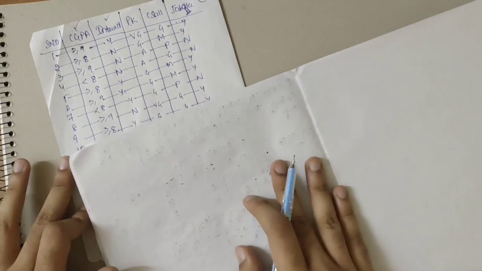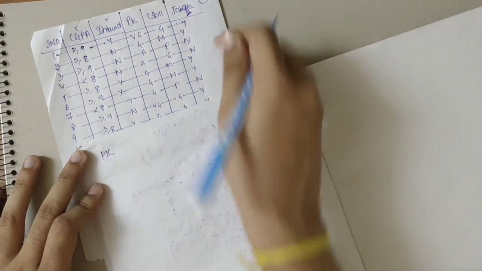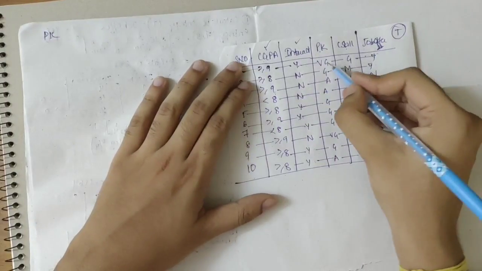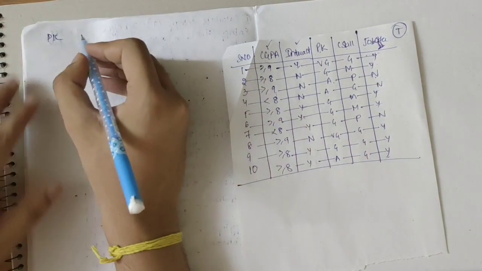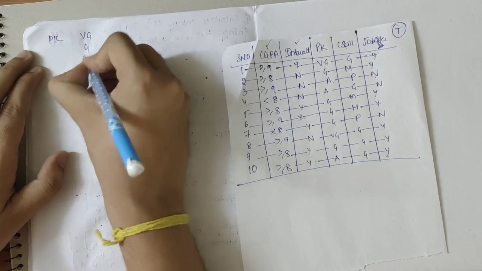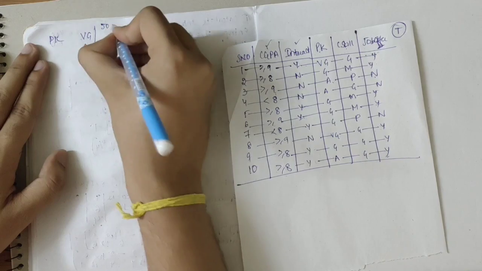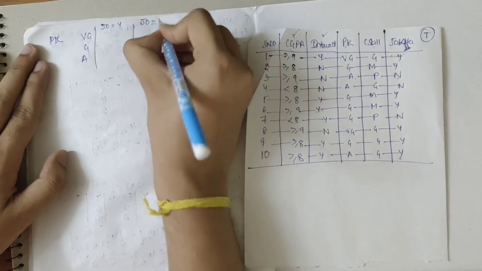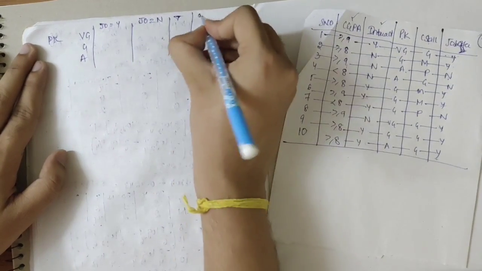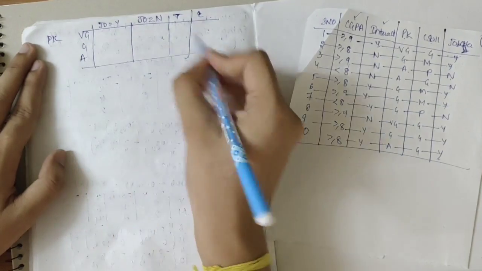So, writing for practical knowledge. If I check the practical knowledge, I have very good, good, and average. Here job offer is yes, and here job offer is no, and here I'll keep the total count, and in case entropy is 0, I can depict it here itself.